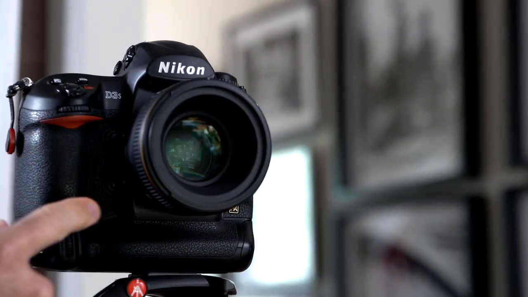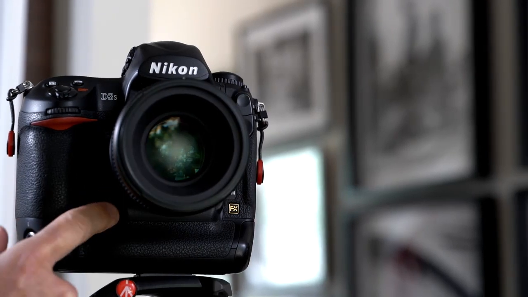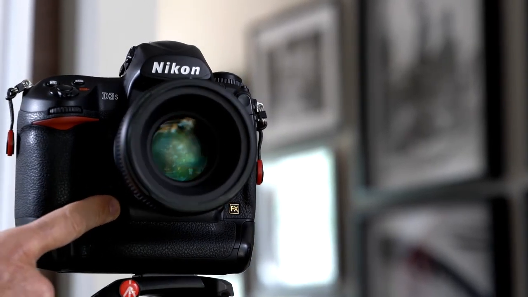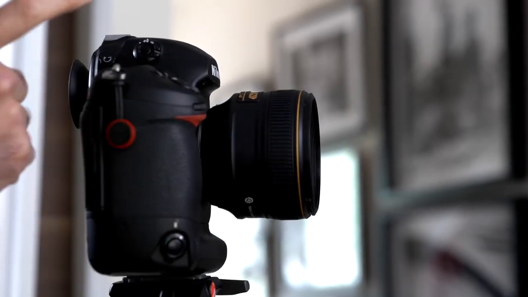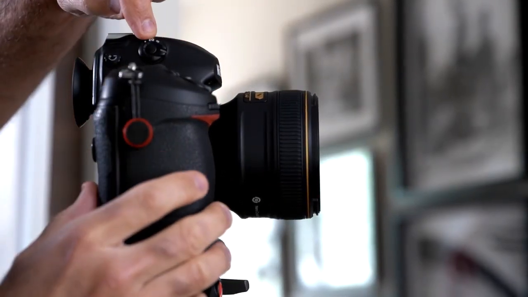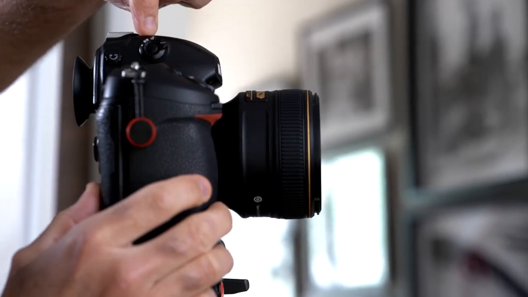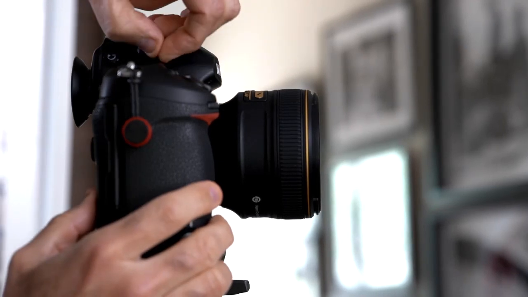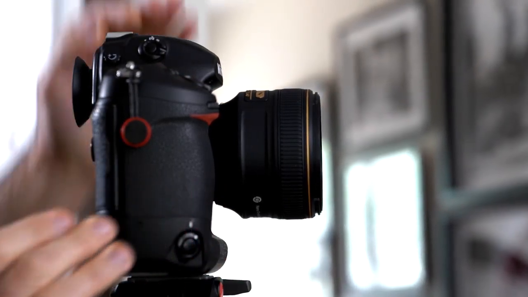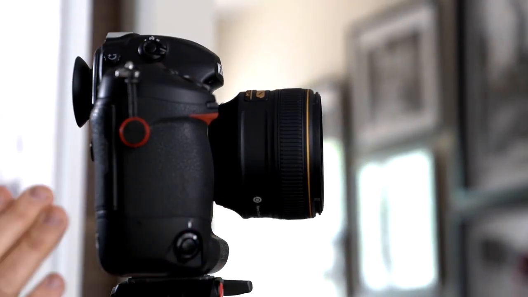Another very important button is this one, the FN button. I will use it to fix a spot metering for the exposition. I will explain. This one here is the matrix metering, or center-weighted average, or spot metering. I leave it on matrix metering, which is very efficient on the Nikon.